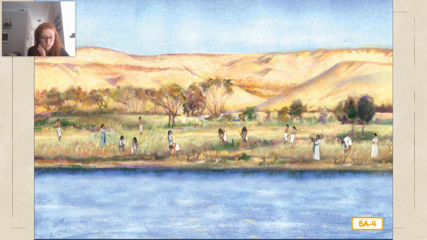Most Egyptians lived within 12 or 13 miles of the Nile on one side or the other, for it was there that the floodwaters refreshed the land each year. So I have a question for you guys. How is the Egyptians' dependence on the river similar to the Mesopotamians? How is the way that the Egyptians are using the river similar or the same to the way that the Mesopotamians used their rivers?